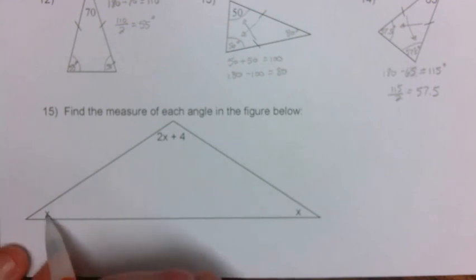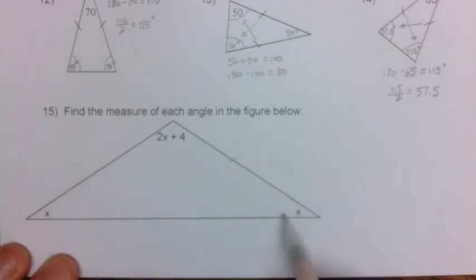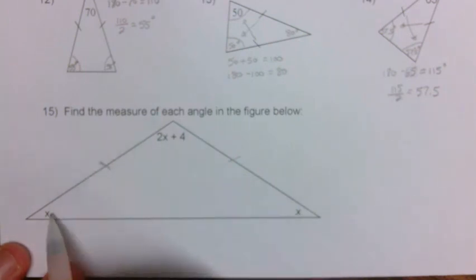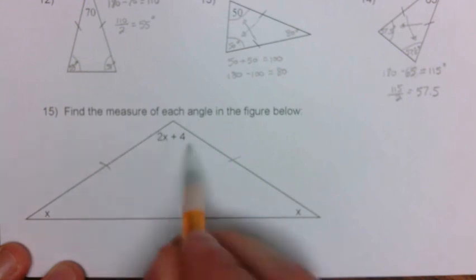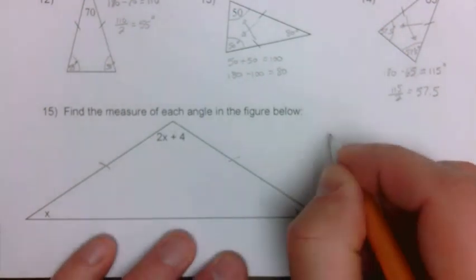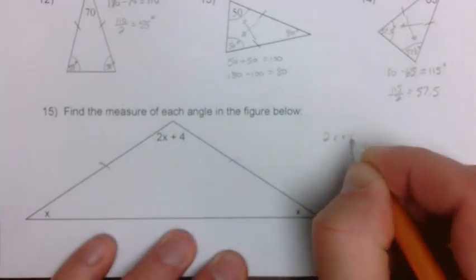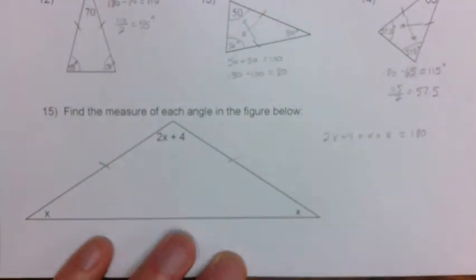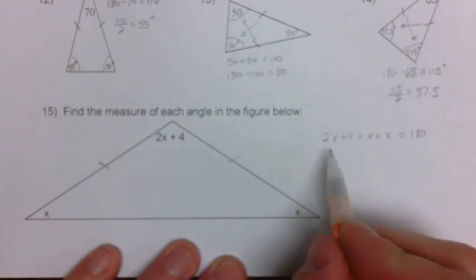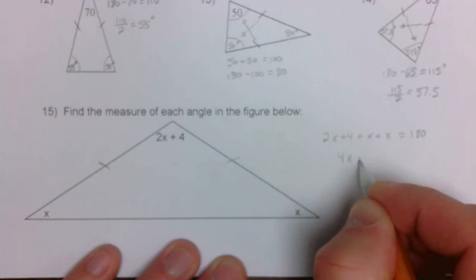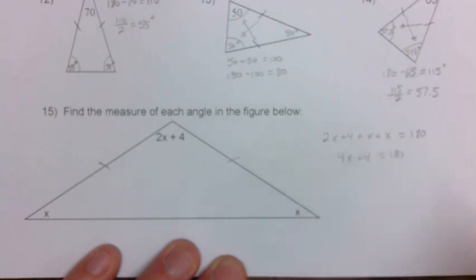Okay, so if I go across from that angle, this is one of the congruent sides. And if I go across from this angle, this is the other congruent side. So these are the base angles down here, and this is the vertex angle. Now, in a triangle, I know all three angles will add up to 180 degrees. So I can start by writing 2x plus 4 plus x equals 180. All right, if I simplify this down, 2x plus x, that's going to be 4x plus 4 equals 180.